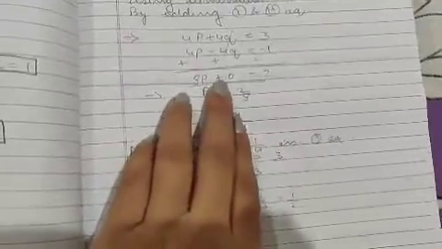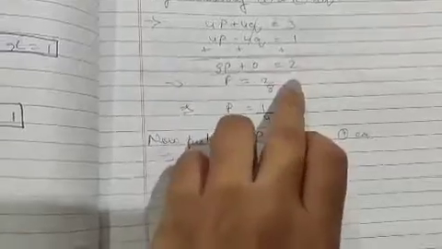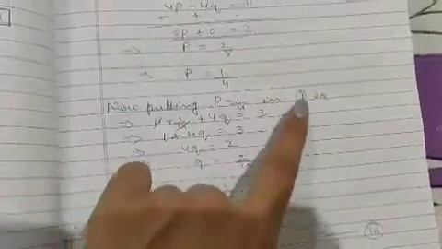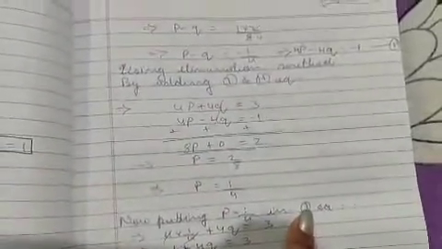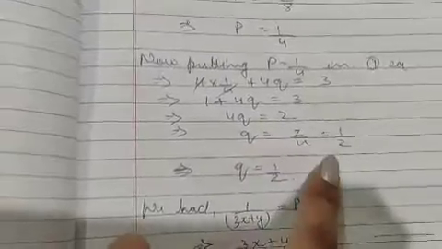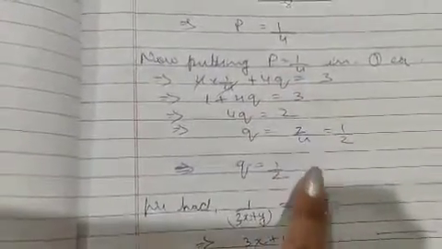So after adding these two equations we'll get 8p plus 0 is equal to 2, as 3 minus 1 is 2. So p is equal to 2 upon 8, so p is equal to 1 upon 4. Here we got p is equal to 1 upon 4. Now putting p is equal to 1 upon 4 in the first equation, we will get the value of q. So q is equal to 1 upon 2. P is 1 upon 4 and q is 1 upon 2.